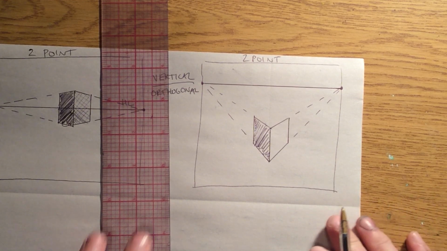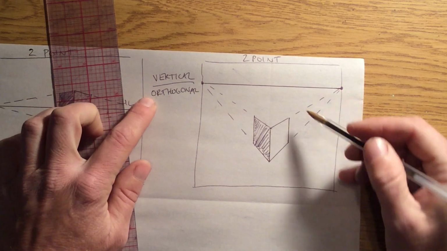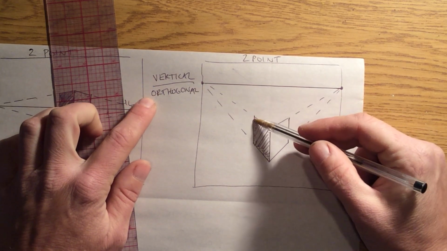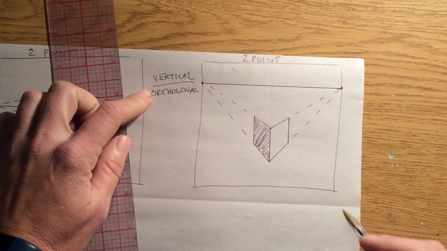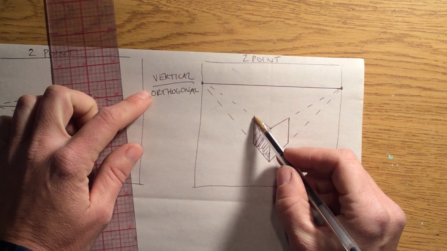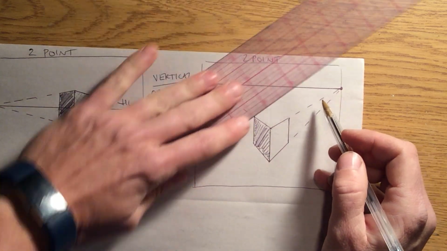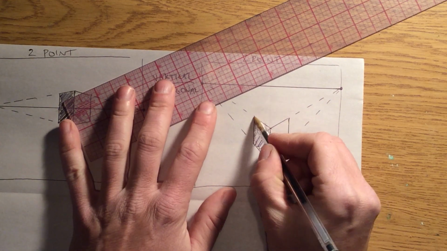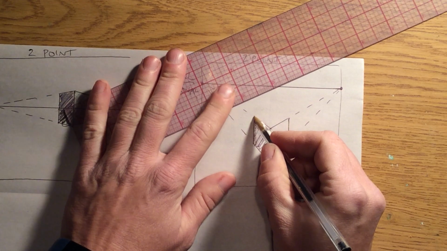The only option I have, lines can either go vertical or orthogonal. If I took vertical lines out of this, that wouldn't get me anywhere. So orthogonal is going to be my option. If I take this line and keep going, that's not going to do anything. But what if I went this way with it? That's going to start to give me the top. So I'm going to go from the furthest point across to the opposite vanishing point.